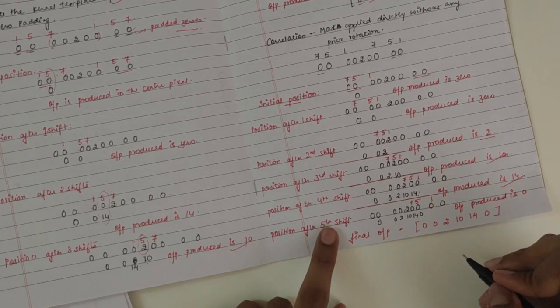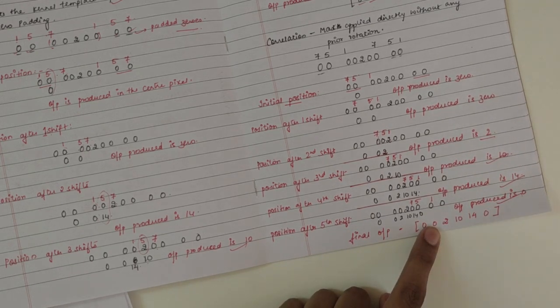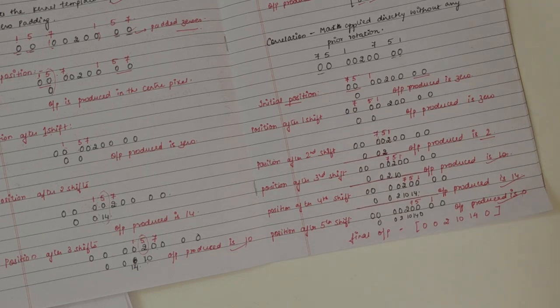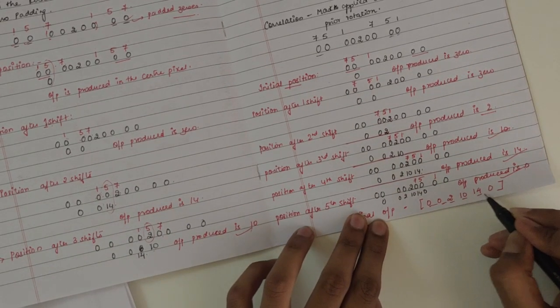Followed by that, we have the next and the last shift, that is 7 5 1. If you keep on sliding it further, you can see the output produced is 0, and sliding further will make us cross the range. So the final output will be 0, 0, 2, 10, 14 and 0.